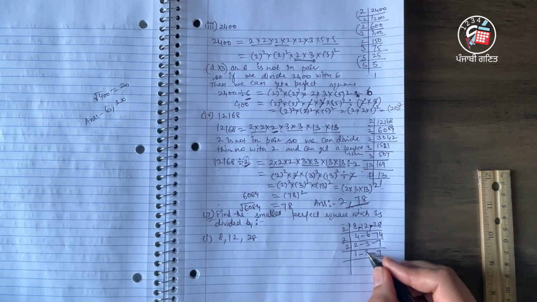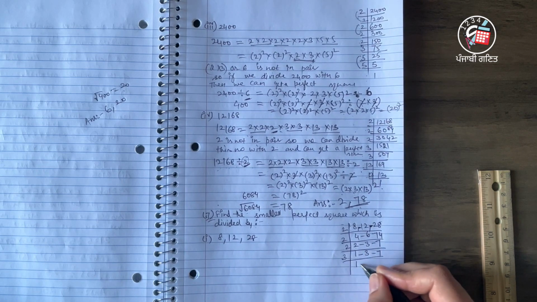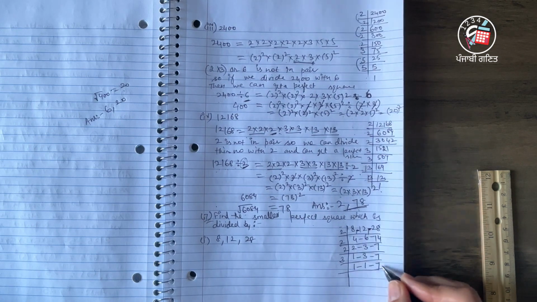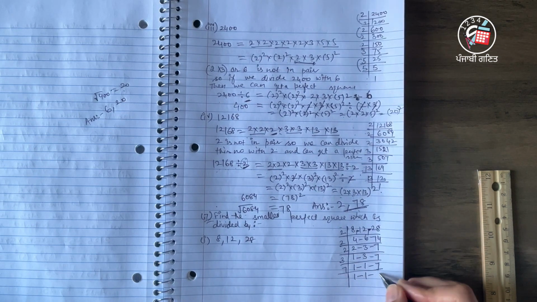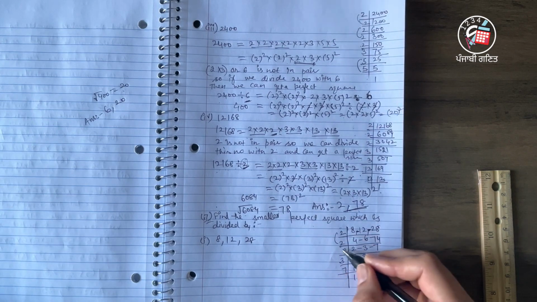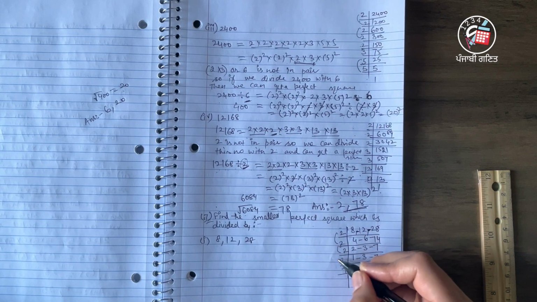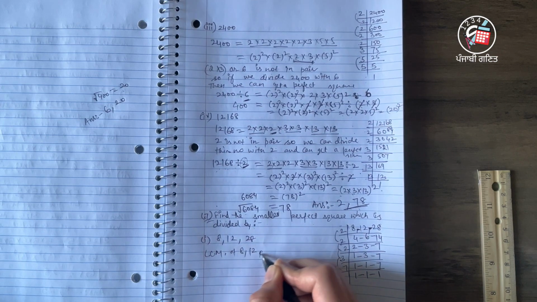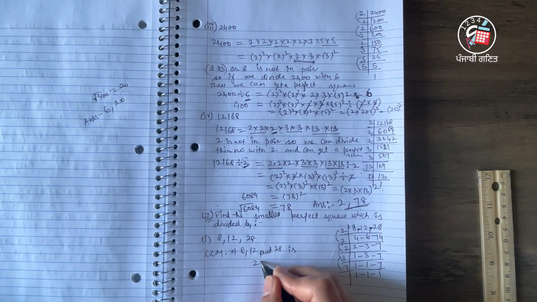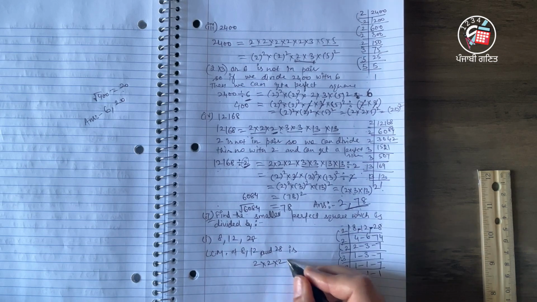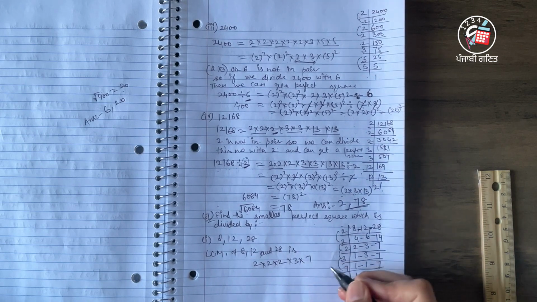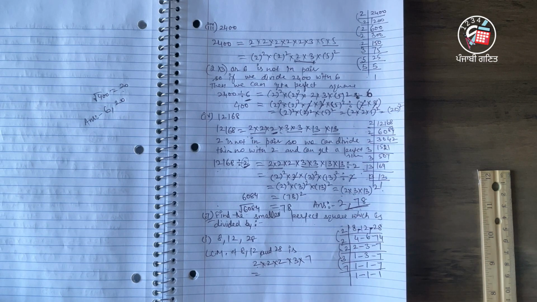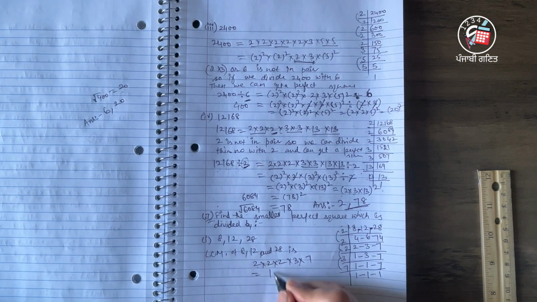Next one, 3 is going on the table of 3, 1 is going as it is, 3 ones are 3 and 7 is going as well. Again 7 is left, 7 ones are 7. This is the LCM, right? 2 into 2 into 2 into 3 into 7. LCM of 8, 12 and 28 is 2 into 2 into 2 into 3 into 7. 2 into 2 is 4, 4 into 2 is 8, 8 threes are 24, 24 sevens are 168.